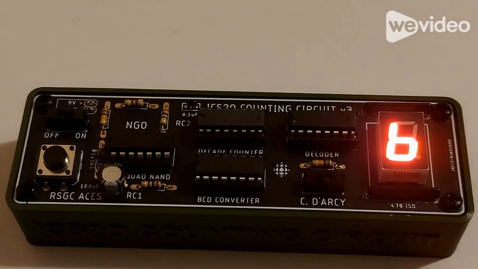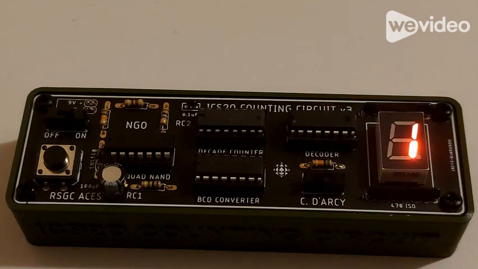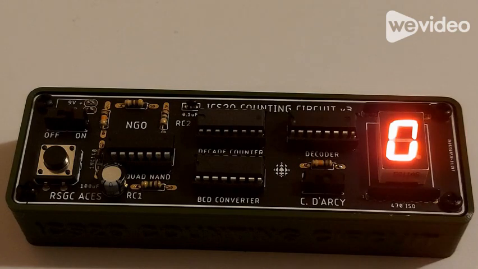The PCB is powered by a battery in the 3D printed case through a battery snap that feeds into a terminal block soldered onto the PCB. Again, the circuit can count up and down from 0 to 9 in decimal notation.